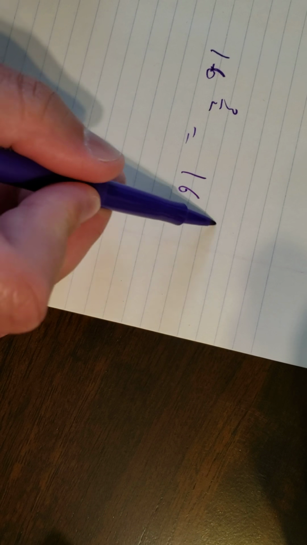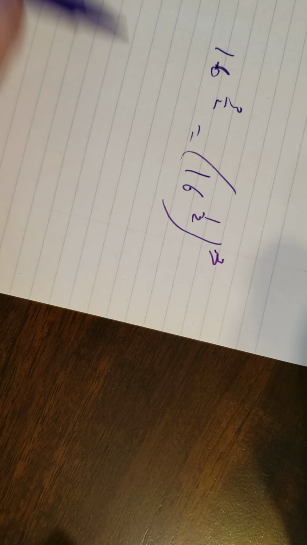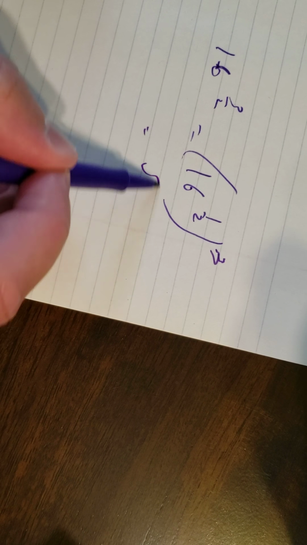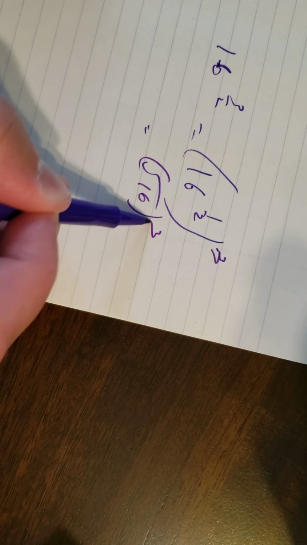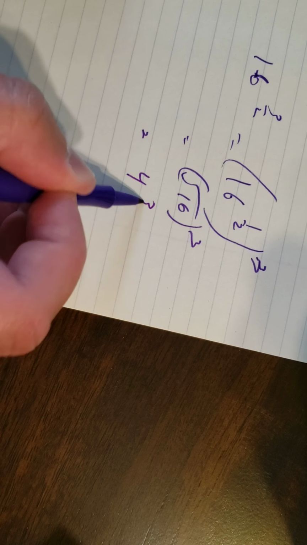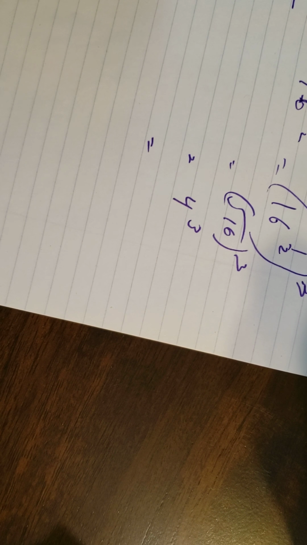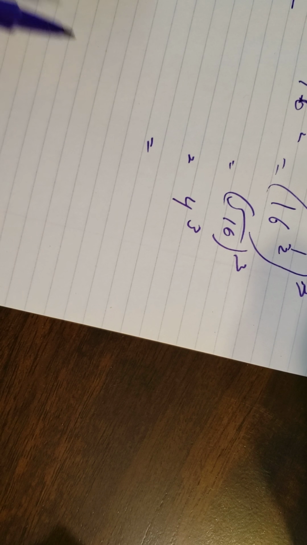So 16 to the 3 over 2 can be written as 16 to the 1 over 2, cubed. 16 to the 1 over 2 is just the square root of 16, and then I'm going to cube it. So the square root of 16 is 4 cubed, which gives me 4 times 4 is 16, and then 16 times 4 gives me 64.